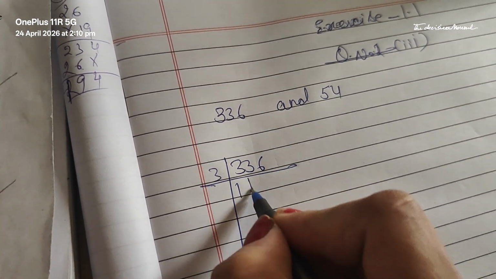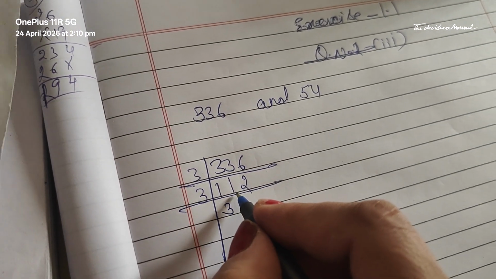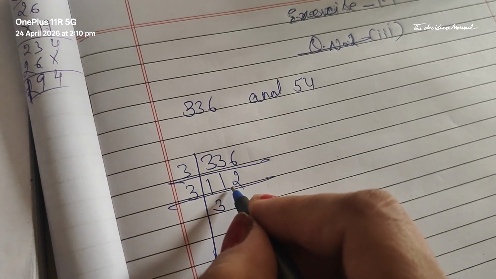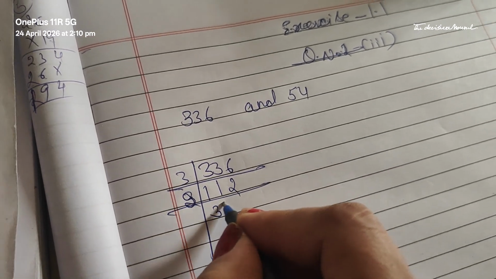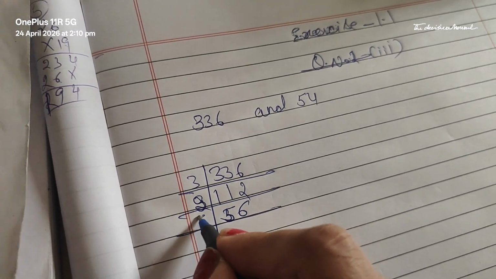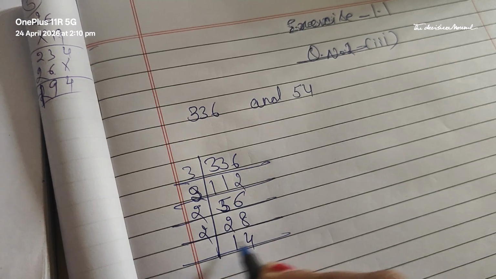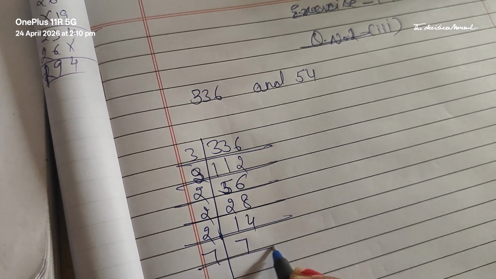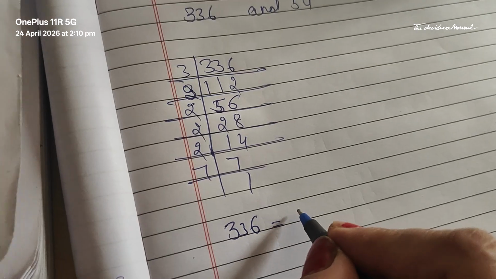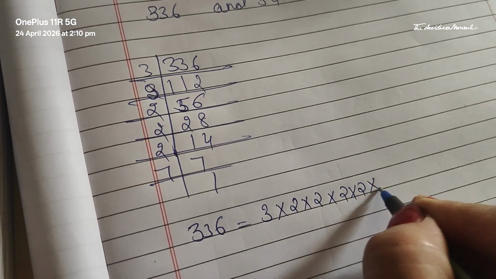3 1 3, 3 1 3, 3 2 6, 3 3 is 9. It will not go by 3. It will go by 2. 2 5 is 10, 2 6 is 12. Again it will go by 2. 2 2 is 4, 2 8 is 16, 2 1 is 2, 2 4 is 8, 2 7 is 14, 7 1 is 7. So what is the prime factorization of 336? It is 3 into 2 into 2 into 2 into 2 into 7.